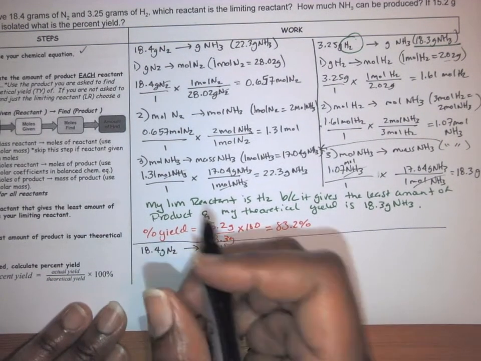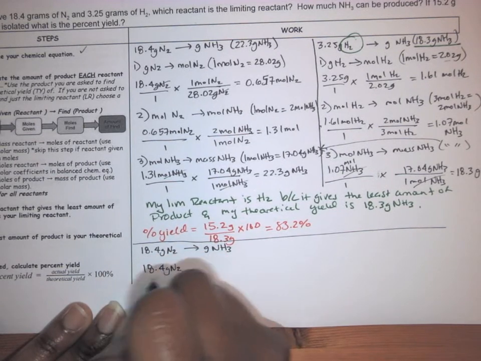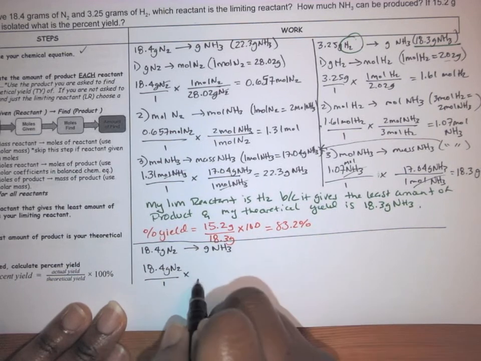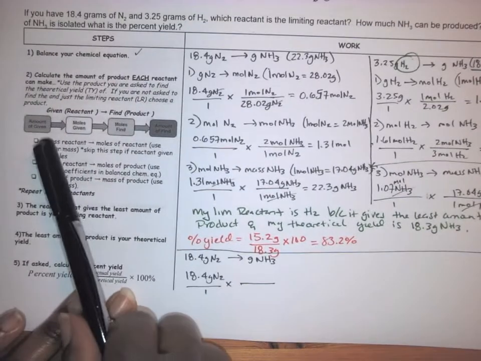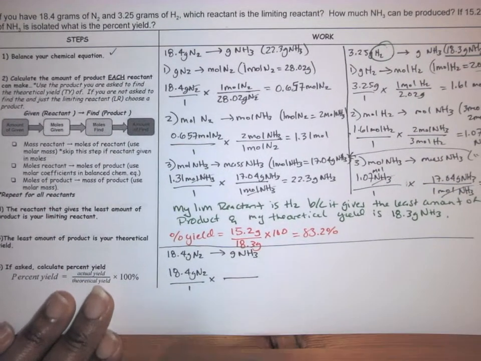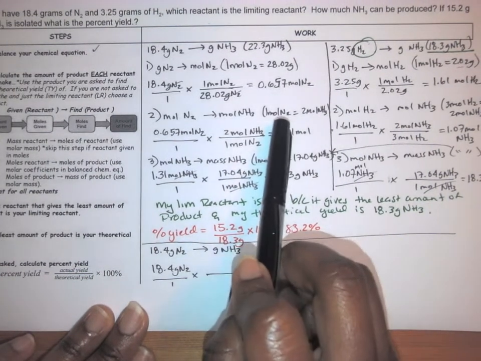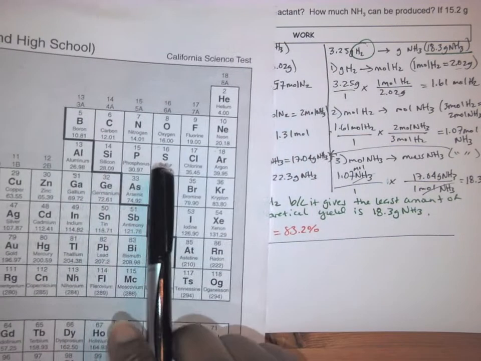We start by taking our given, 18.4 grams of N2, over 1. Then we need to convert from the mass of given to the moles of given. For that we use the molar mass, which you would get from the periodic table.